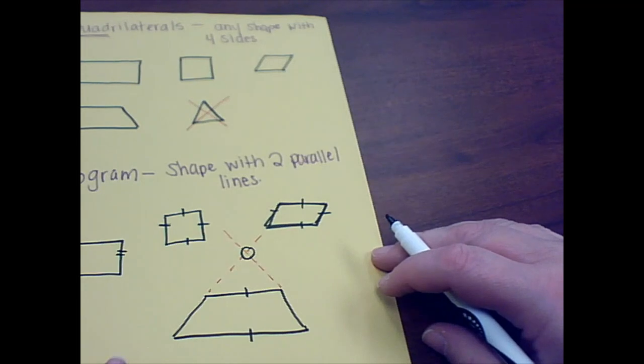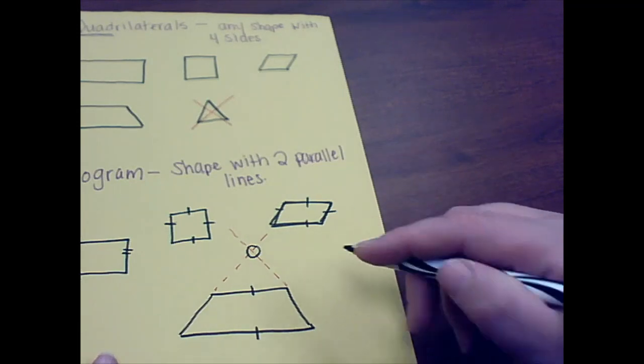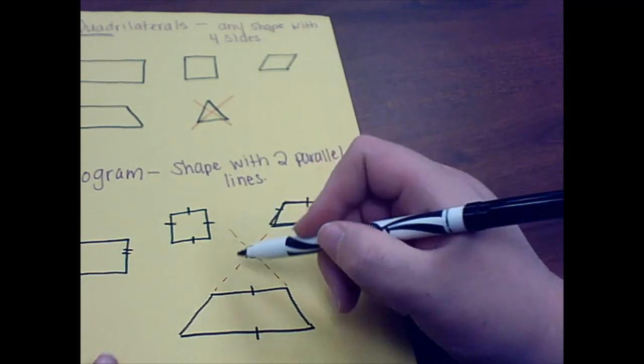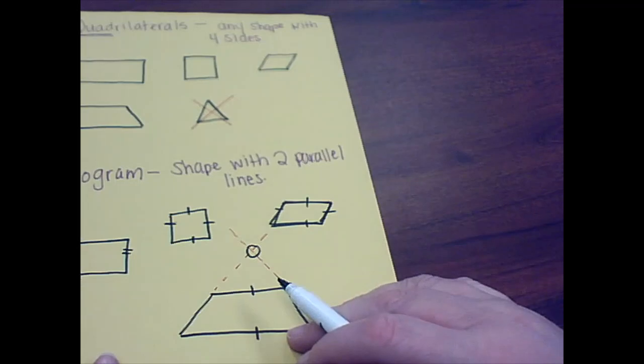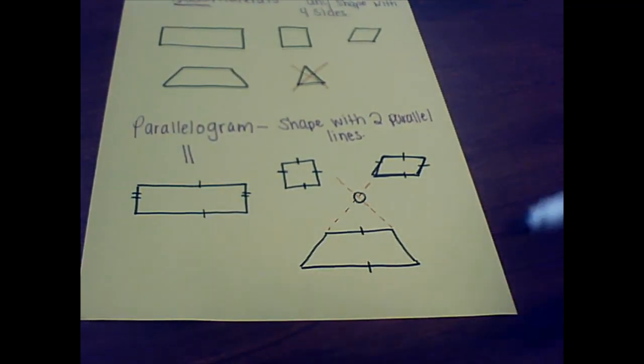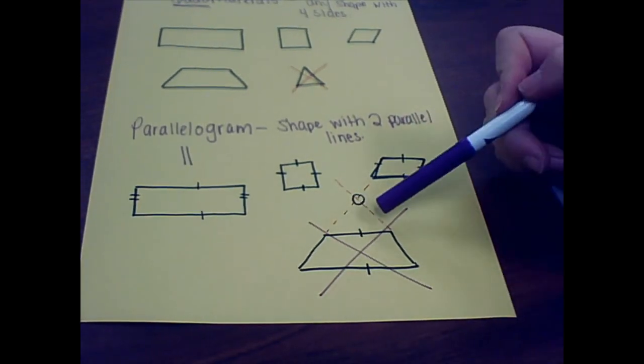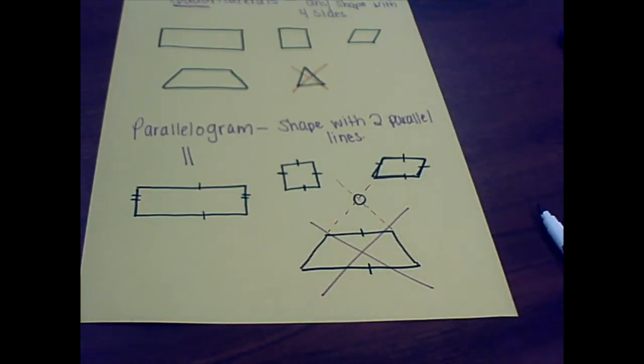Those lines end up crossing each other. And remember, parallel lines have to be the same distance apart and never touch. If I extended this line on the trapezoid, I have where those lines connect. So a trapezoid is not a parallelogram because those lines eventually intersect.